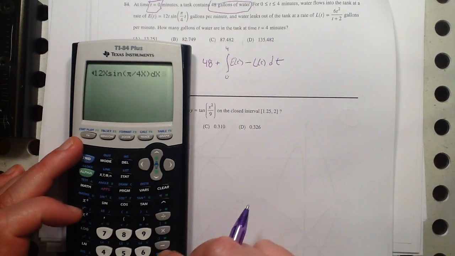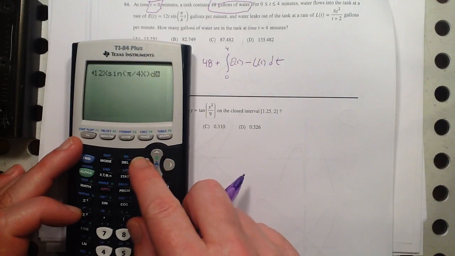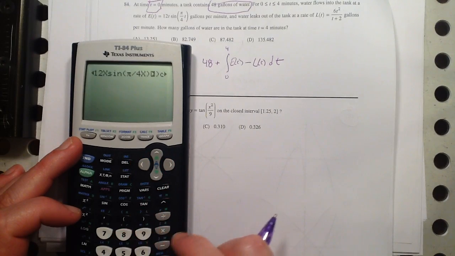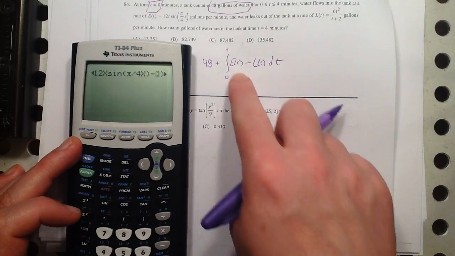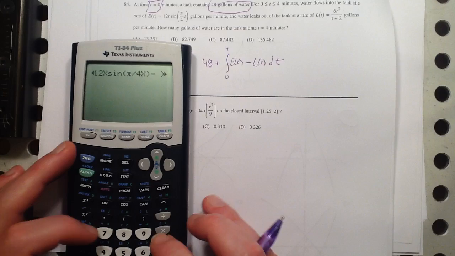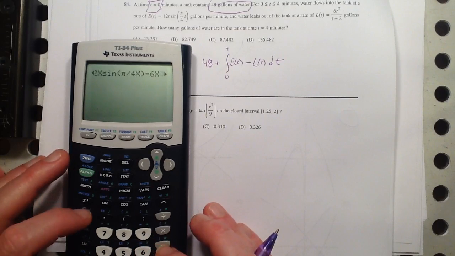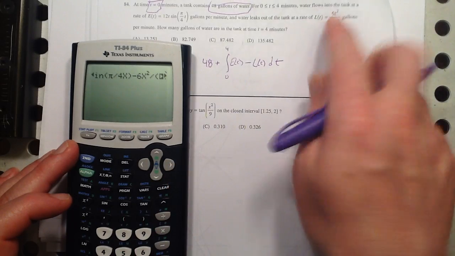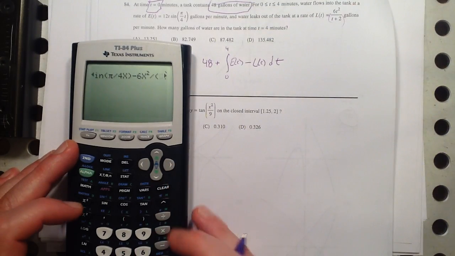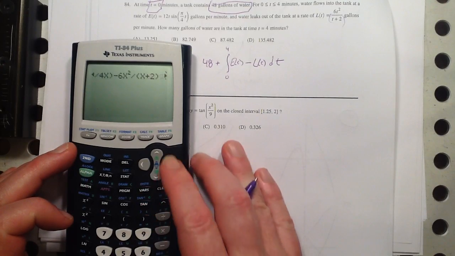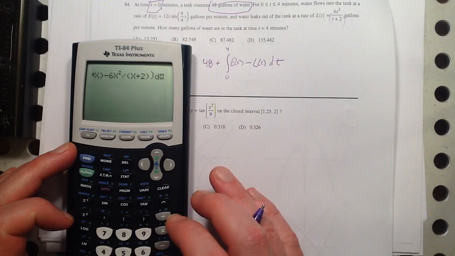dx. And then I want to subtract. Oh, you know what? I can do this all as one integral, like that's minus, because the limits are the same, right? 0 to 4. And then here I've got 6t squared over the quantity x plus 2, you need the parentheses around this or you will get it wrong, dx.